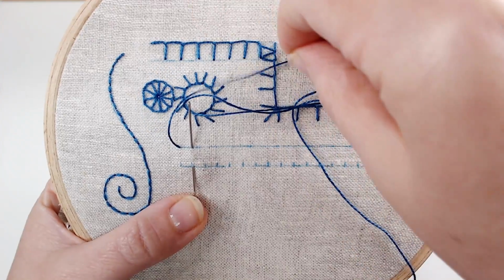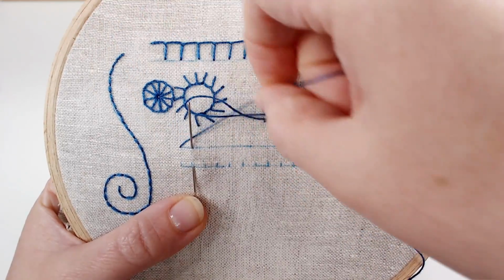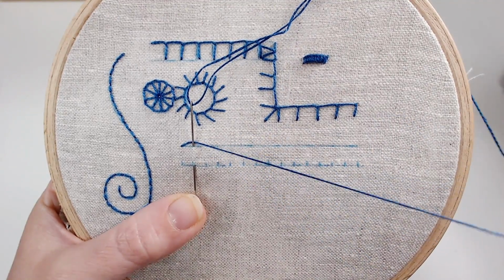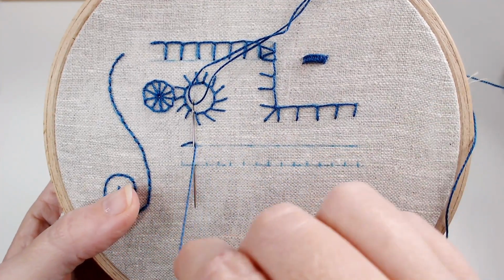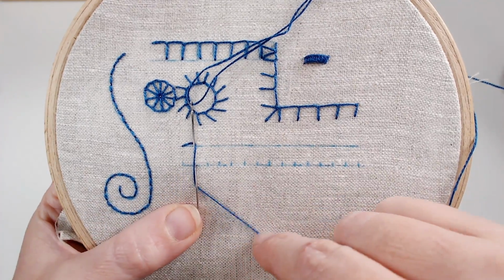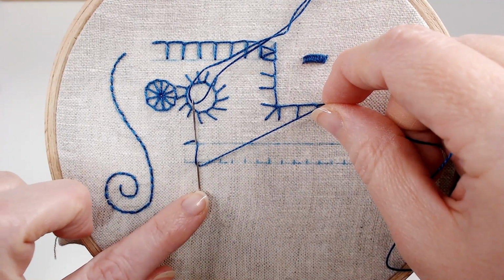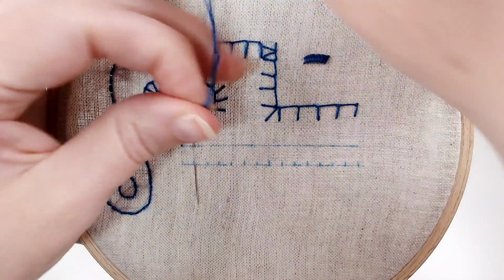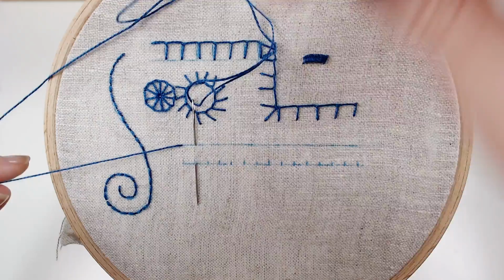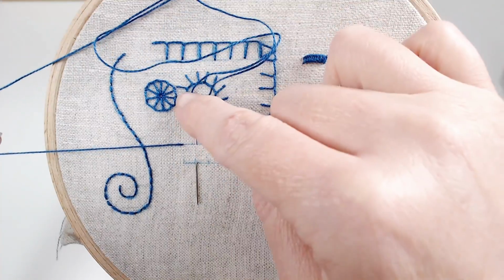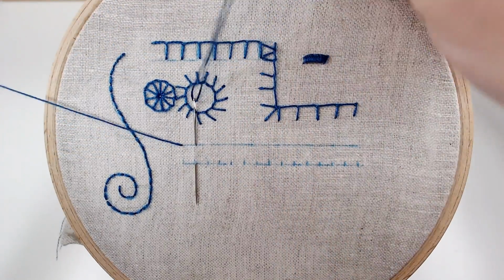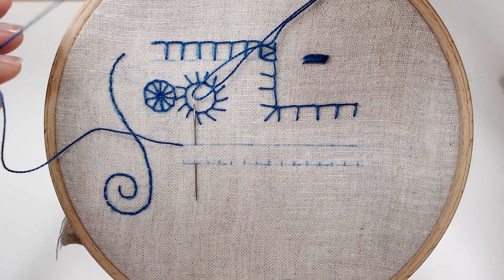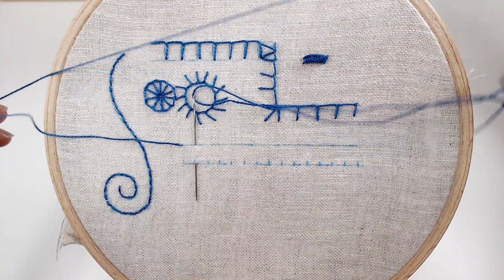And I want my thread to go behind my needle. So my working thread is going behind my needle. I'm going to bring it across the front and underneath the tip of my needle. So let me show you that again. So my thread is coming out here, it's looping round, and it's in my needle at the end there. So I've got a loop going off the top of the screen, outside and back round.